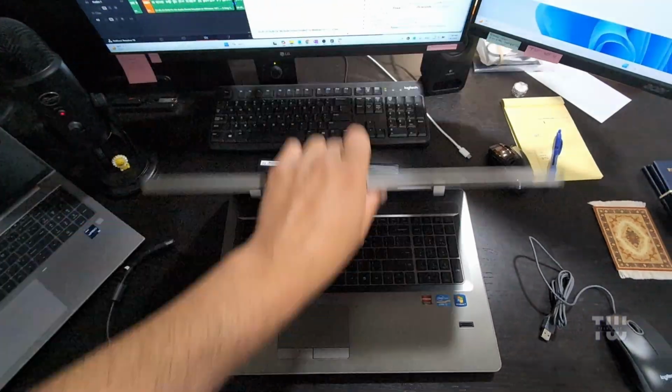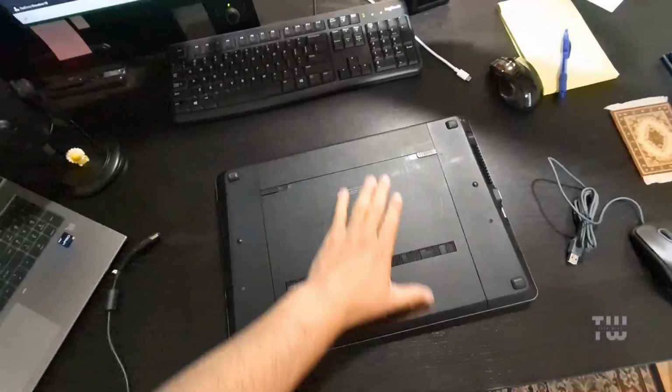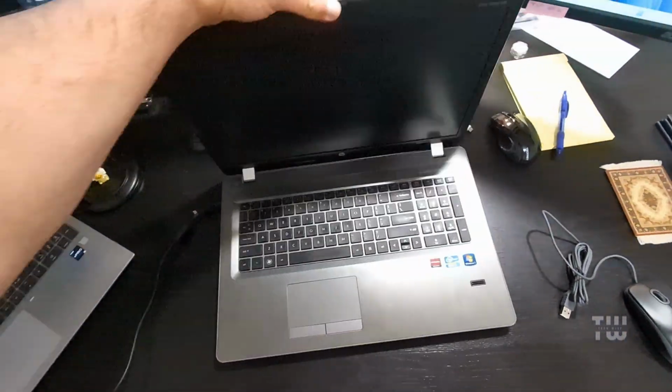Then release. After that, plug everything back in and turn your computer back on.